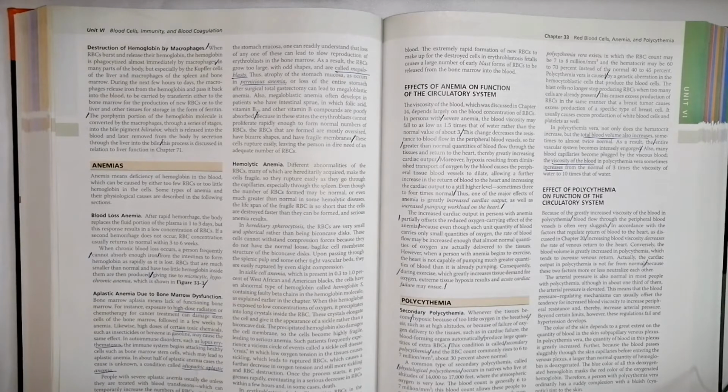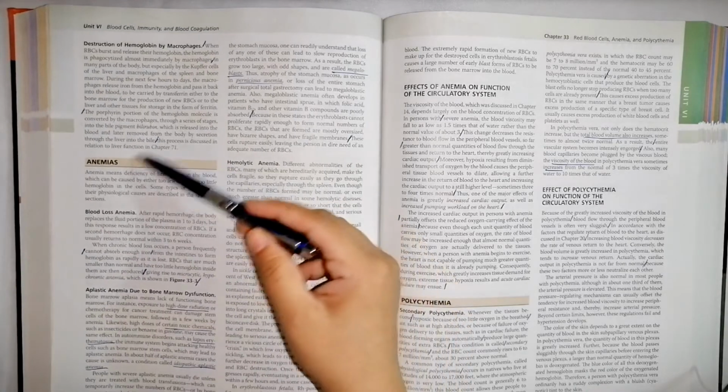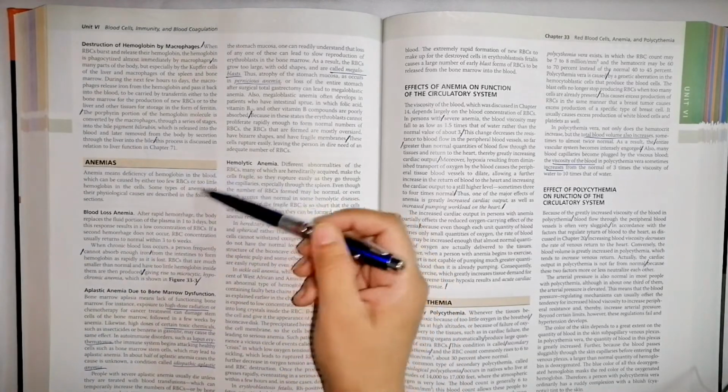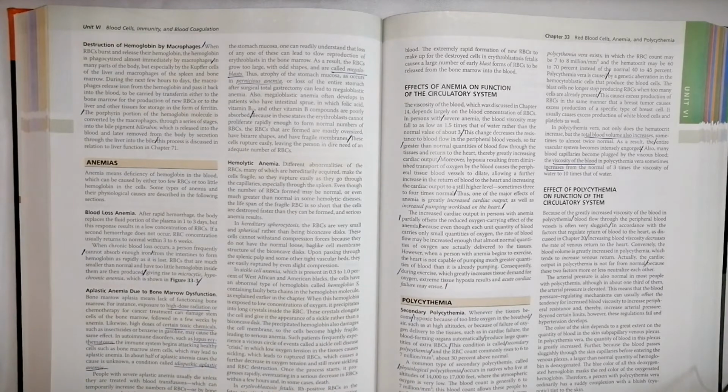Okay, so now that we have discussed red blood cells, let's look at the conditions that are caused by either deficiency of it or the excess, when the body has an excess amount of red blood cells. Starting with anemia. Anemia is the deficiency of hemoglobin in the blood. What happens? Blood loss anemia occurs after rapid hemorrhage. The body replaces the fluid portion of the plasma in about 1 to 3 days, but this response results in a low concentration of RBCs.